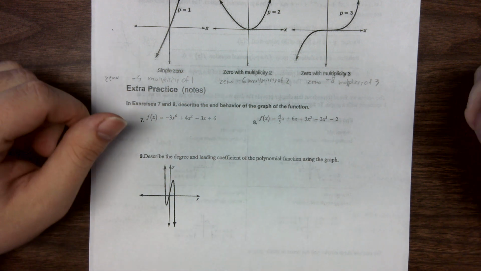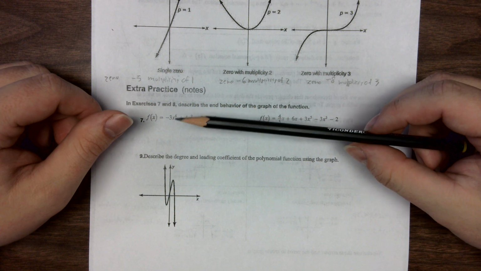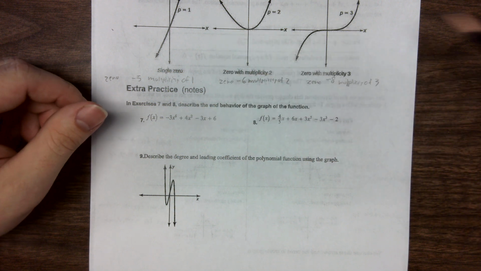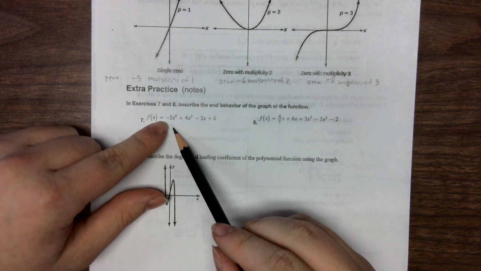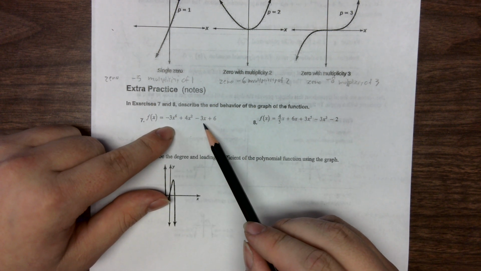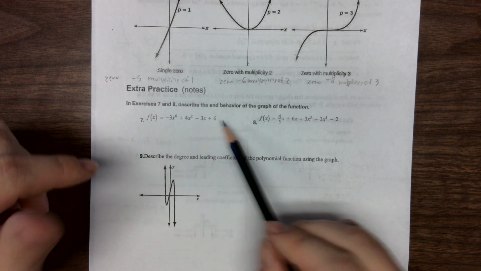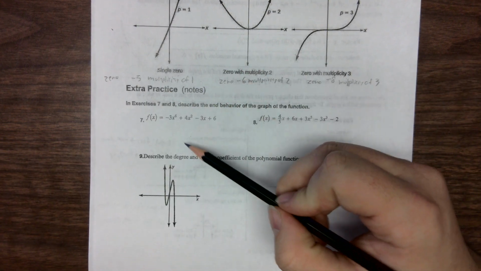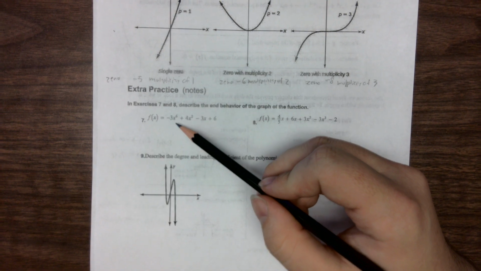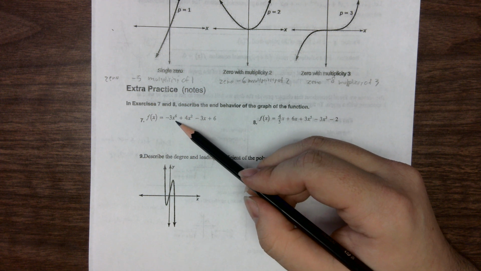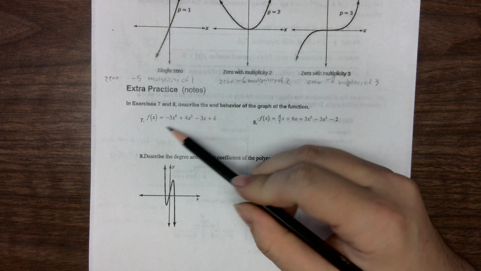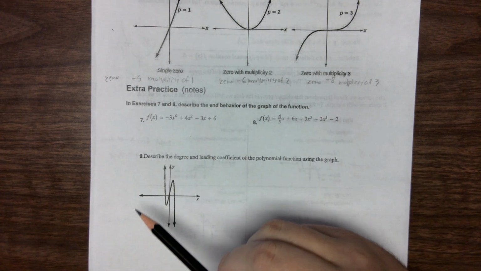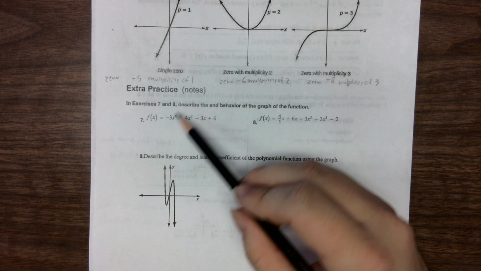Hopefully you've had enough time to go over those on your own. Let's go over these together. Our first one here is negative 3x to the 6 plus 4x squared minus 3x plus 6. A lot of words there. What you'll notice is they were very kind to us, and they put these problems here in standard form. They put them in order from greatest to least in terms of the power of our x's.